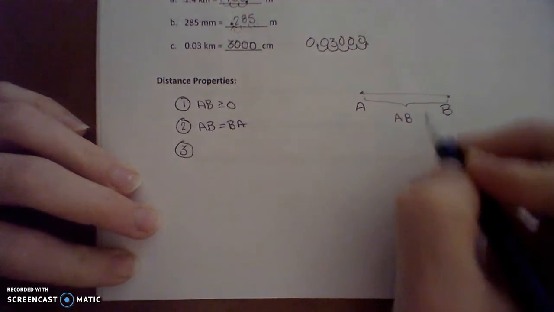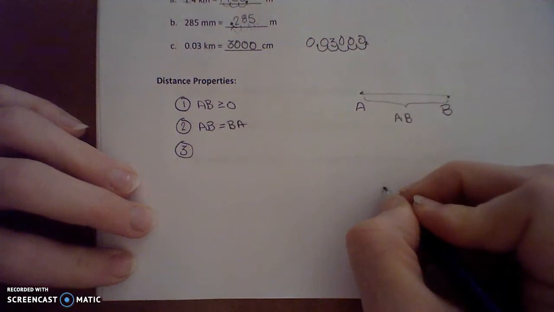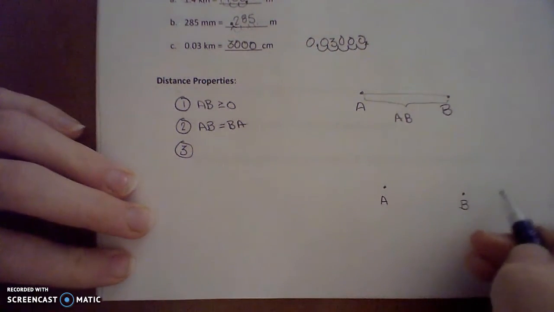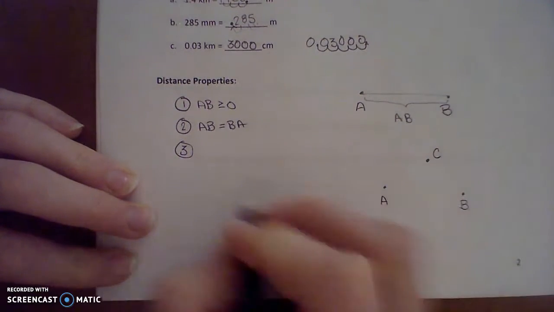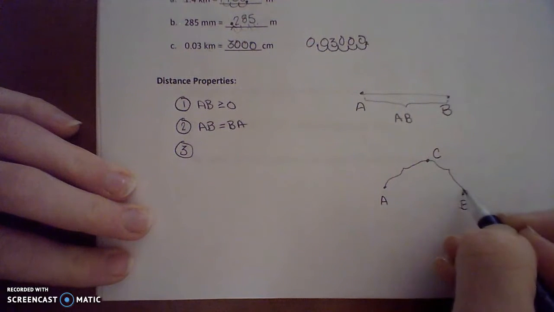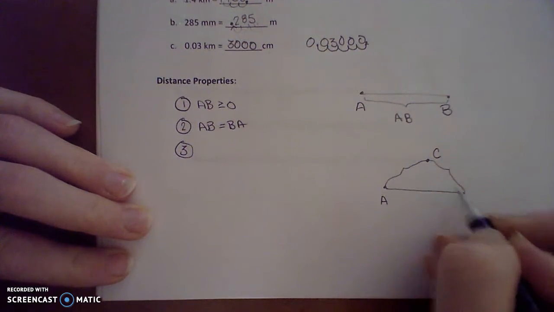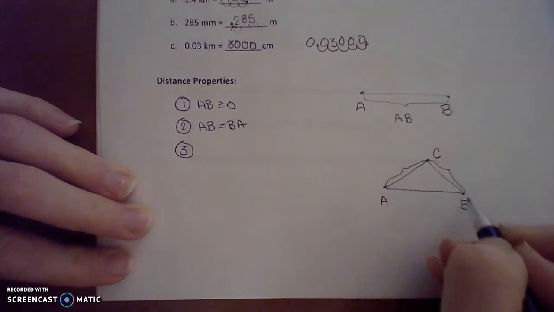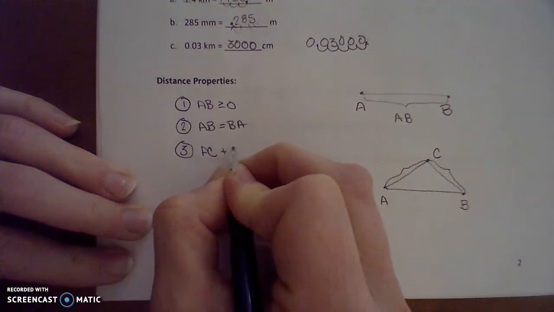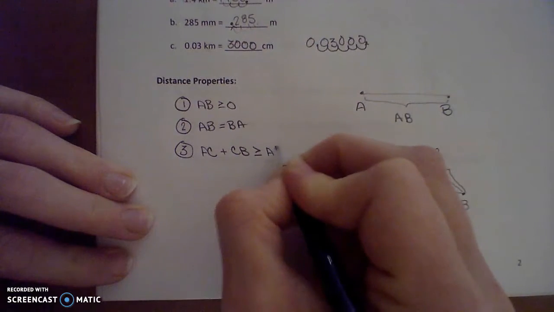All right, and now the third property, this is called the triangle inequality, says that if you've got 3 points, A, B, and a third point, C, then the distance from A to C plus the distance from C to B has got to be greater than the distance here from A to B. Notice that this picture kind of makes a triangle. So AC plus CB has got to be greater than or equal to the distance from A to B.